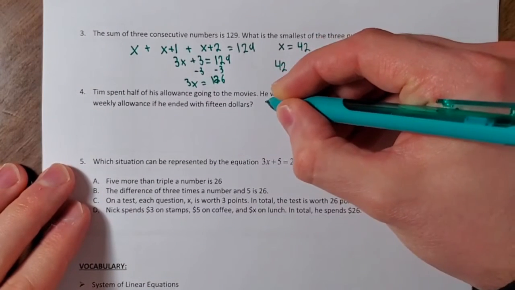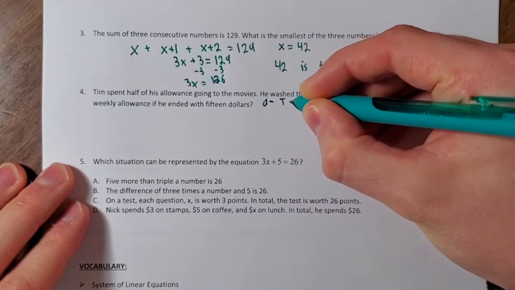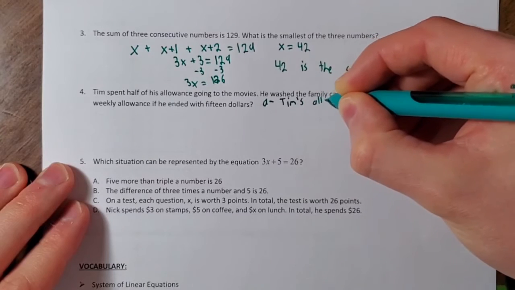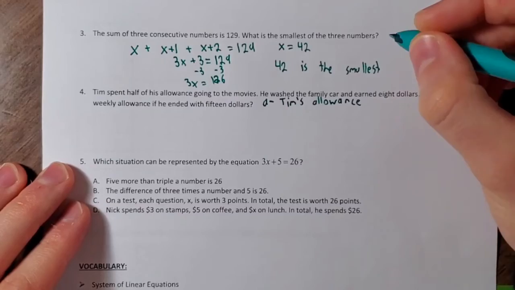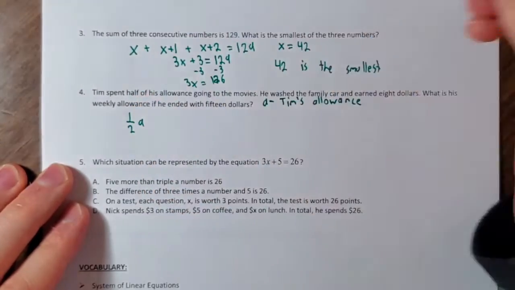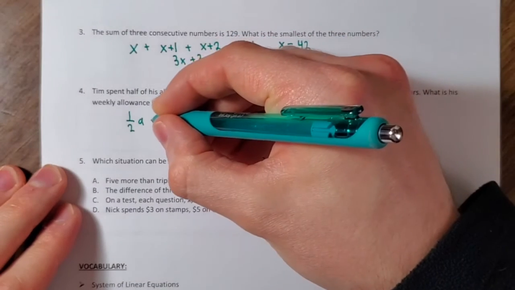Let's say we'll call A Tim's allowance. So we use the variable A to represent Tim's allowance. But we're saying Tim spent half of his allowance, so 1/2 of A, going to the movies. He then washed the car and he earned $8.